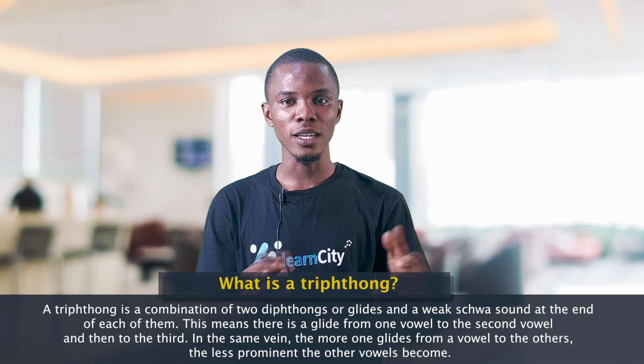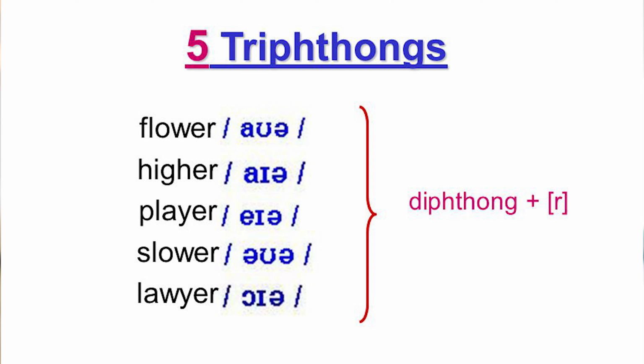So you have 5 triphthongs, and all of them end in a schwa sound. To produce the schwa sound, you make use of the central part of your tongue and make it as weak as possible.